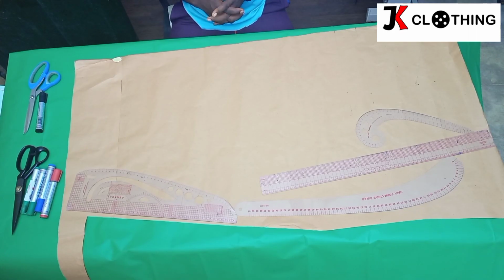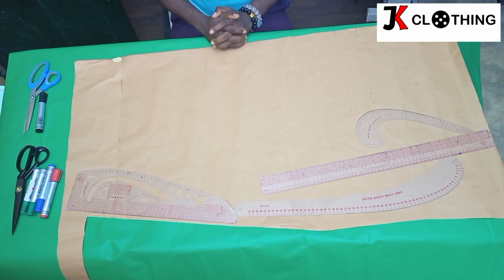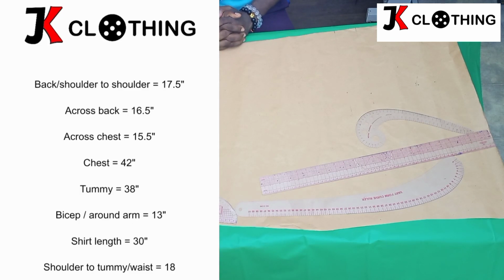To draft the basic bodice for the man, we would need the following measurements. The back measurement, or the shoulder to shoulder measurement, in this instance is 17 and a half. Across back, 16 and a half. Across chest, 15 and a half. Chest circumference, 42. Tummy, 38. Bicep or around arm, 13. Length, 30. Shoulder to the tummy or shoulder to waist, 18. So these are the measurements we would use for the basic bodice.